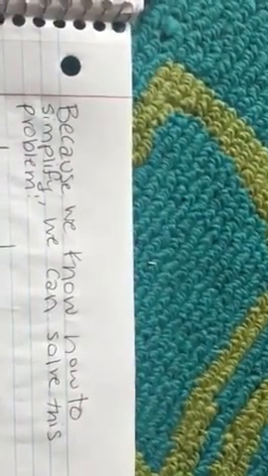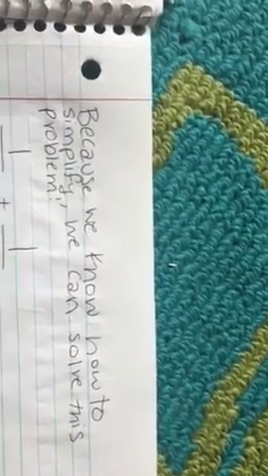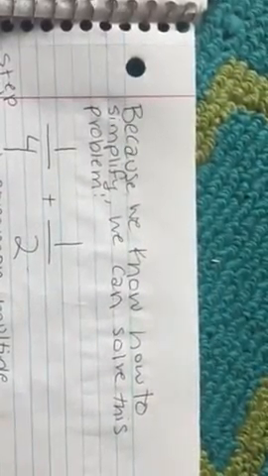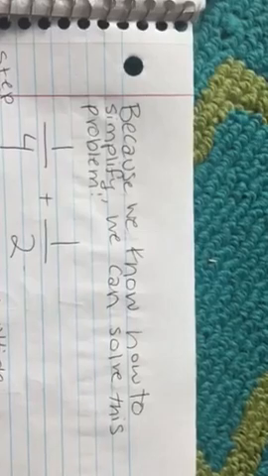So, because we know how to simplify, we can solve a problem with unlike denominators. So let's look at this one that we were just looking at, 1/4 plus 1/2. So the first thing that we have to do is find the least common multiple of the denominators. And we do this so that we can multiply both of the fractions to find a common denominator. So we know that the least common multiple of 4 and 2 is in fact 4.